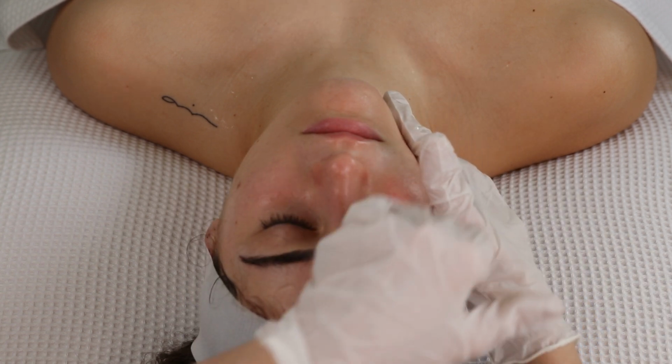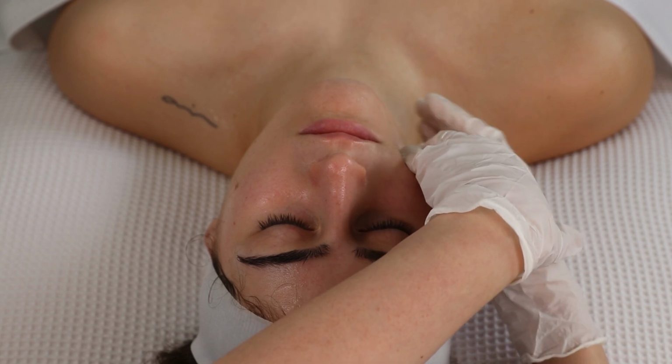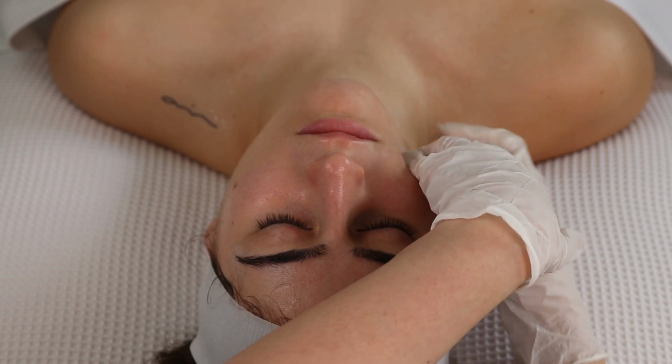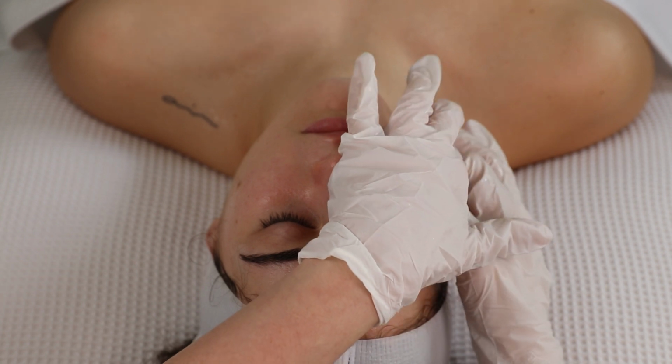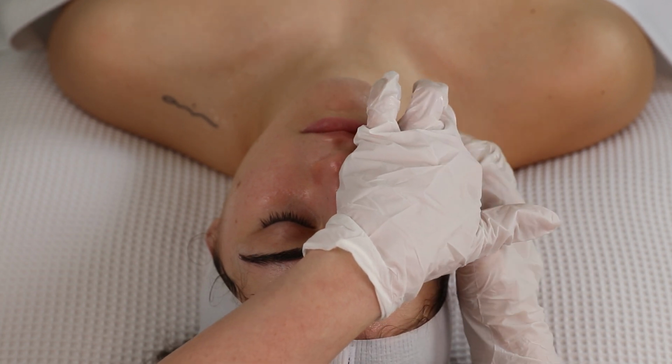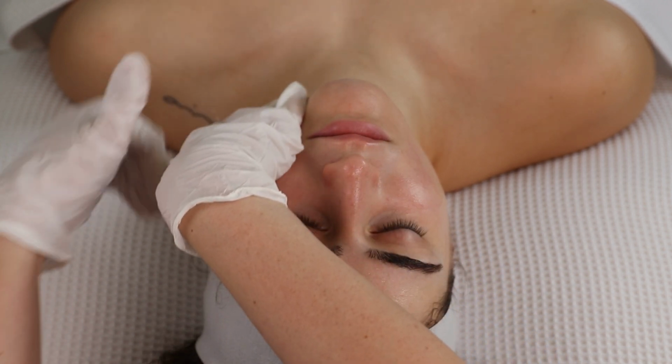With your right hand, scoop up the right side of the face, followed by your left hand. And also use your fingertips to gently massage and scoop up. Move to the other side of the face and repeat the exact same process.